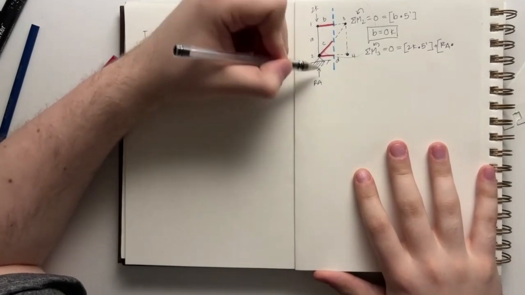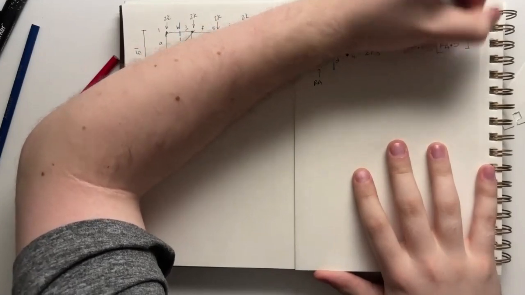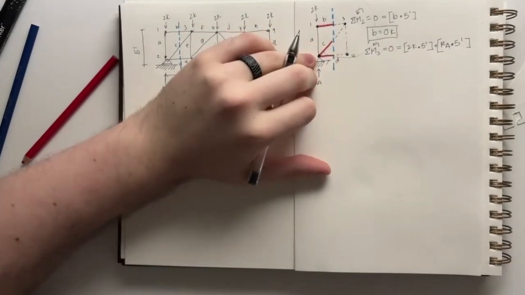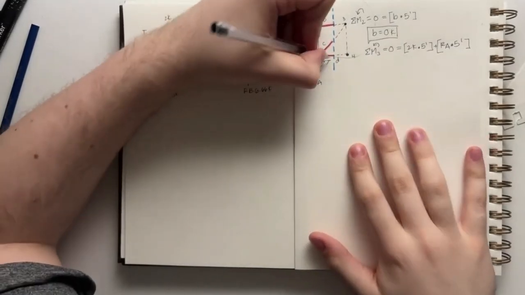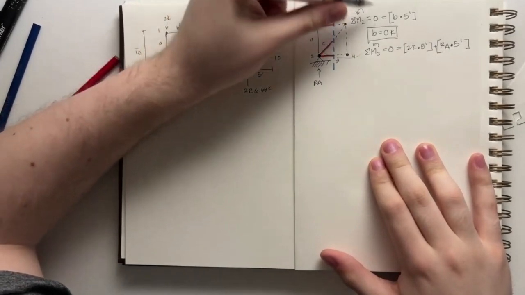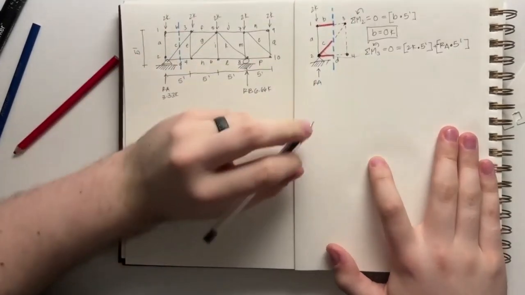So it's the same distance as the 2 kips was away. So RA times 5 feet. But wait a second. RA is going in a different direction than the 2 kips. It would be creating a moment that is clockwise. So that means this RA needs to be negative.